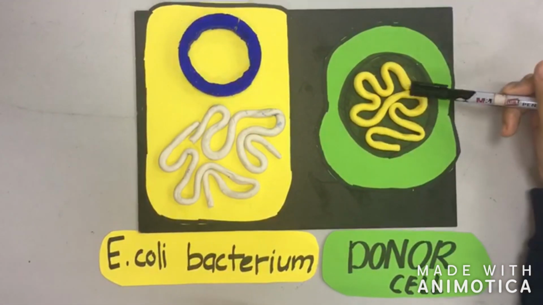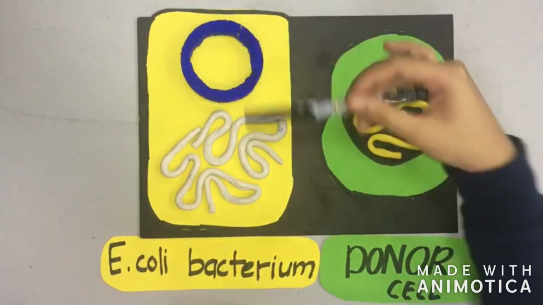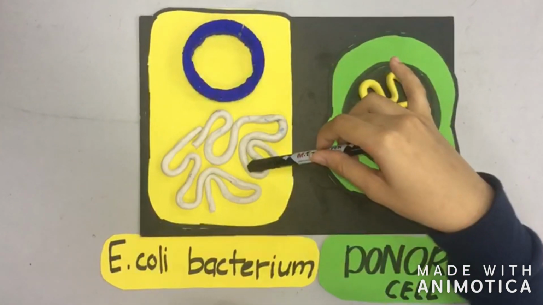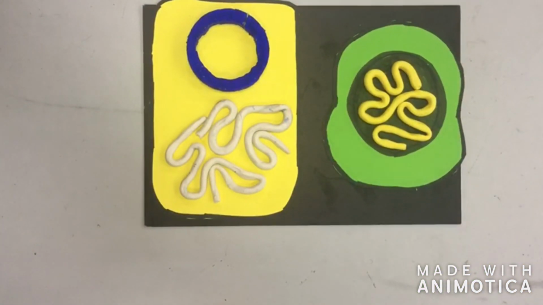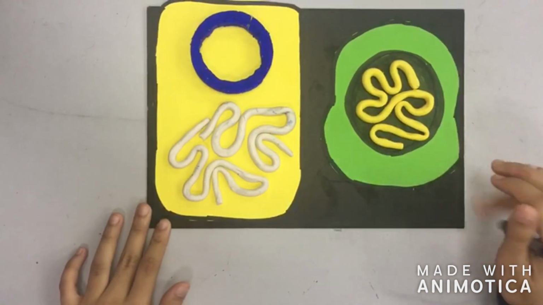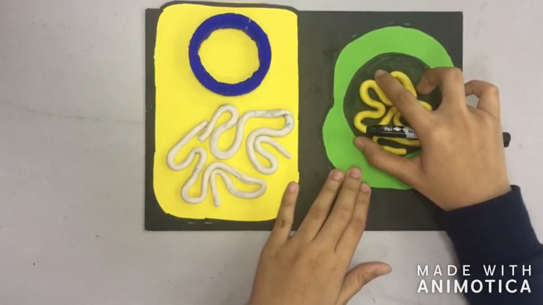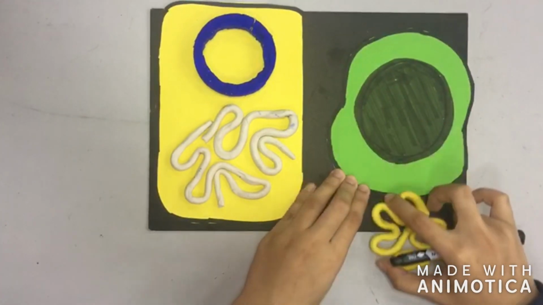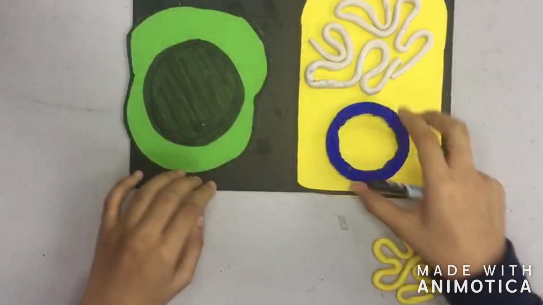In the donor cell, we have the gene of interest, and in E. coli bacteria we have the plasmid and bacterial chromosome. For the isolation, from the donor cell we isolate the gene of interest, and from the bacterial cell, we isolate the plasmid.